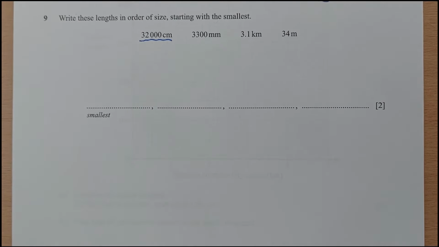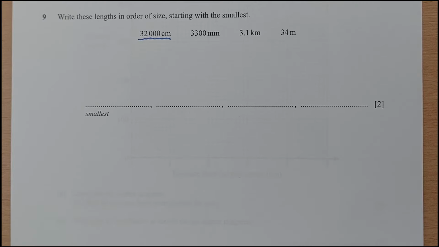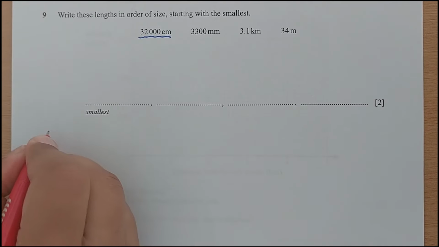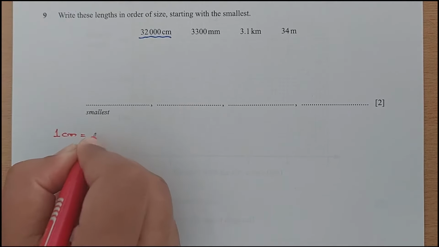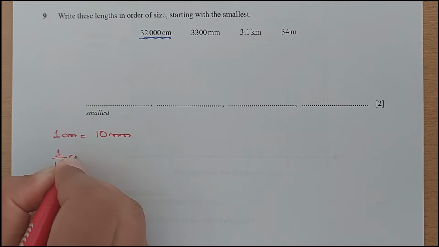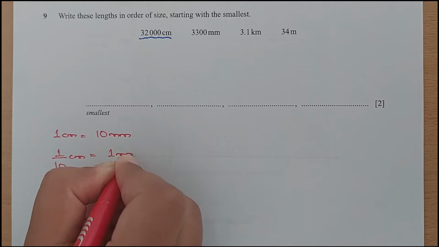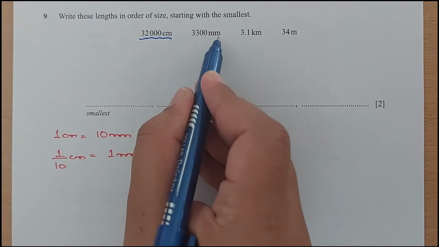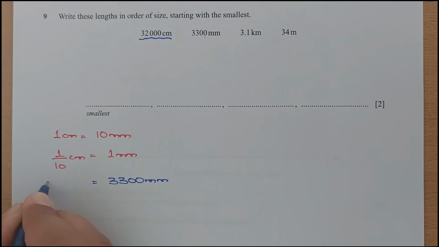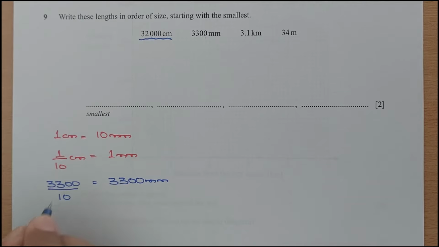Now for the second we have millimeters. We need to find the relation between centimeters and millimeters. We know that 1 centimeter is equal to 10 millimeters, and 1 over 10 centimeter would be equal to 1 millimeter. Now we have 3,300 millimeters. So 3,300 millimeters is equal to 3,300 over 10 centimeters. The 0 is cancelled with the 0, so that is 330 centimeters. This is for the second one.